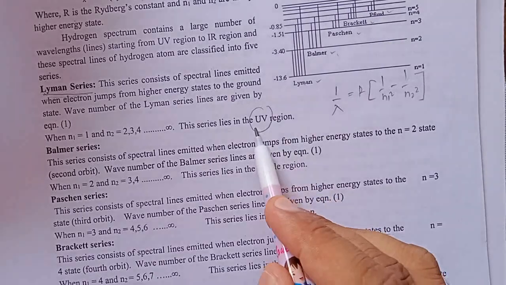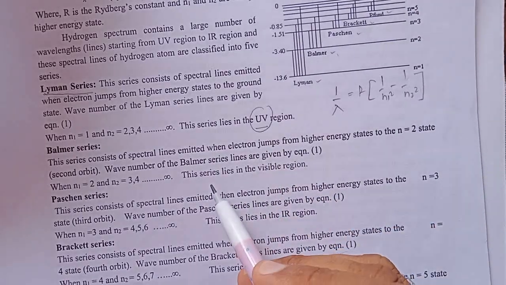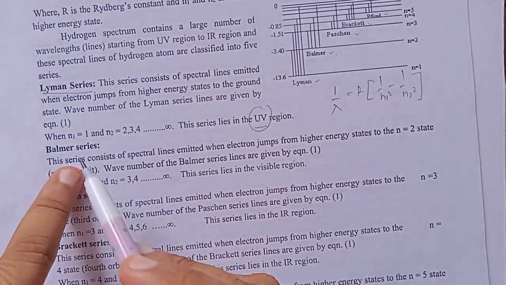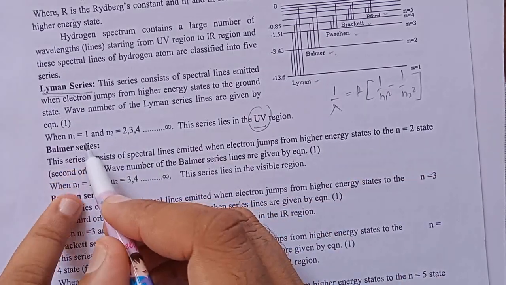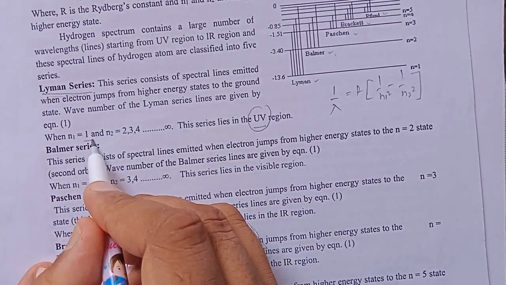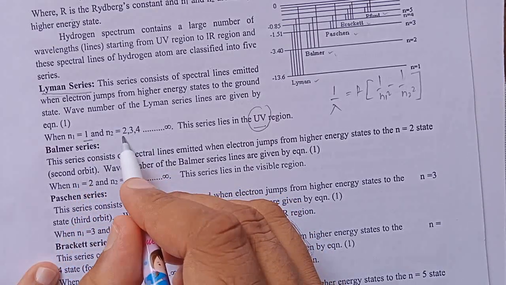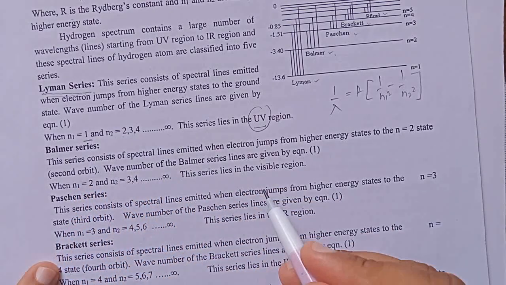The answer is the UV region. So it may be asked in the CET also. Now, what is the value of n1 and n2 for this Lyman series? The value of n1 is 1 and n2 is 2, 3, 4 and so on up to infinity.